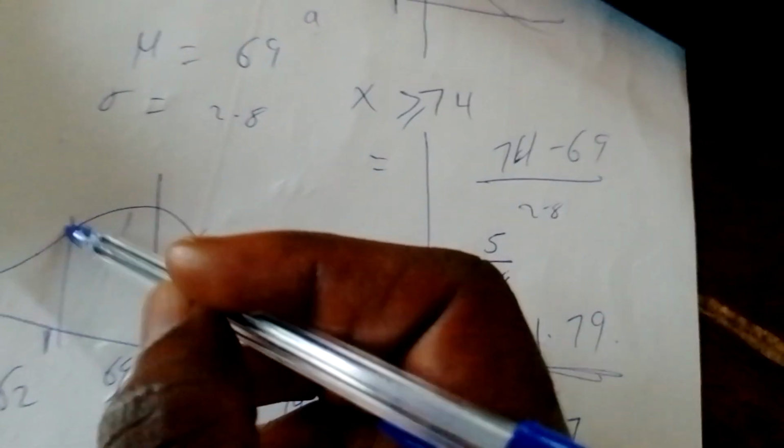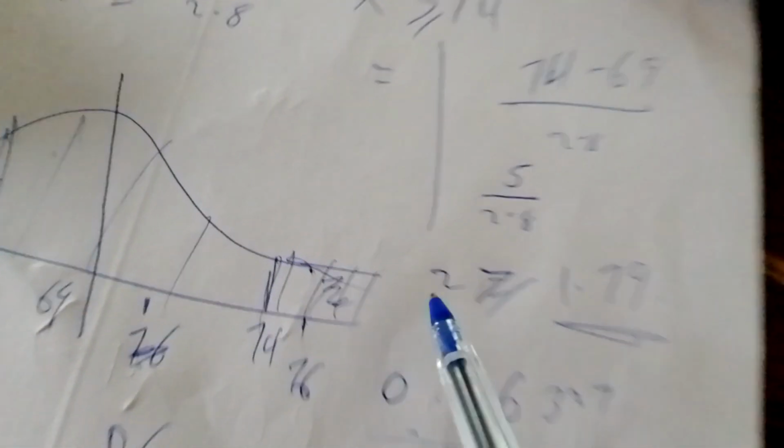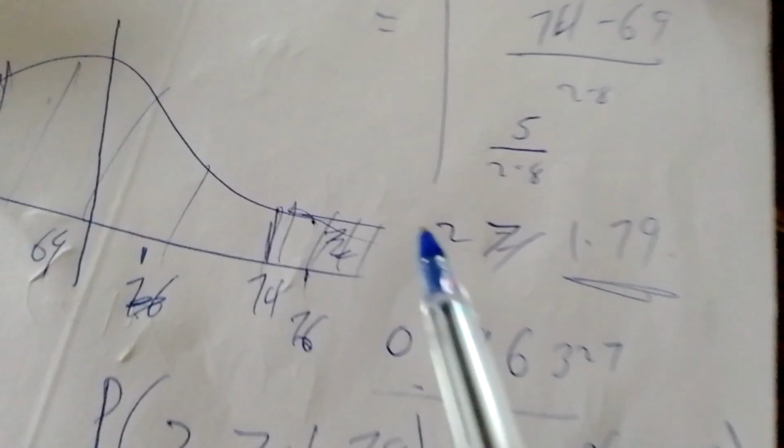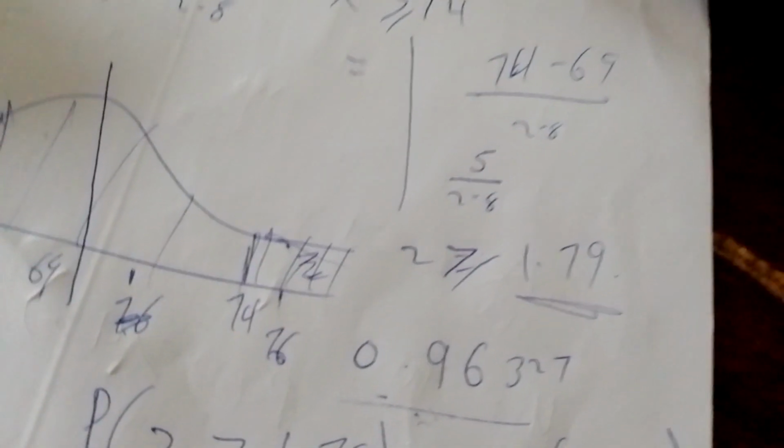Then you can find it in two ways. You can find your first z-score at 62, which will eliminate all of these people. Then your second z-score, at this point you have to be careful. So maybe at this point it will be more helpful to go with this method.